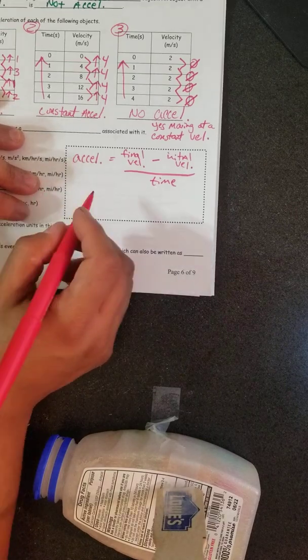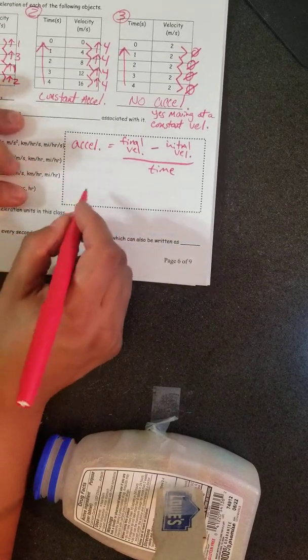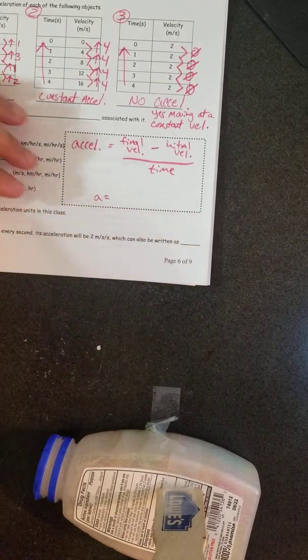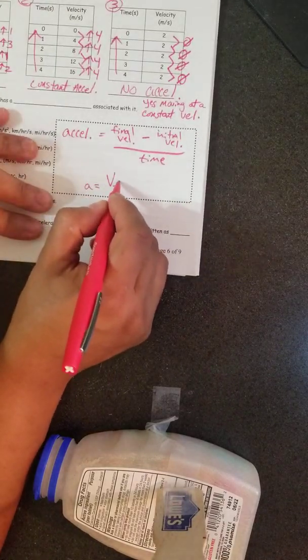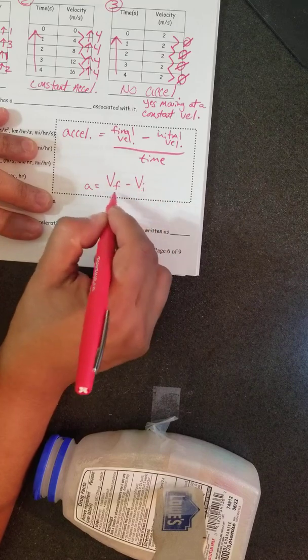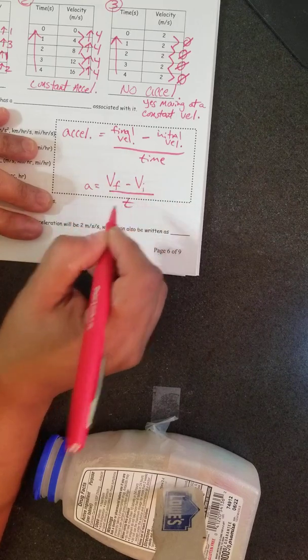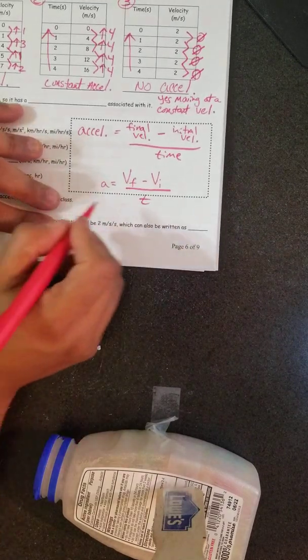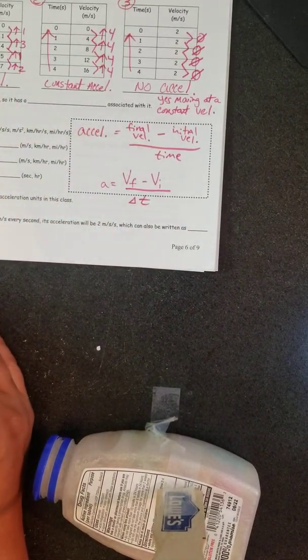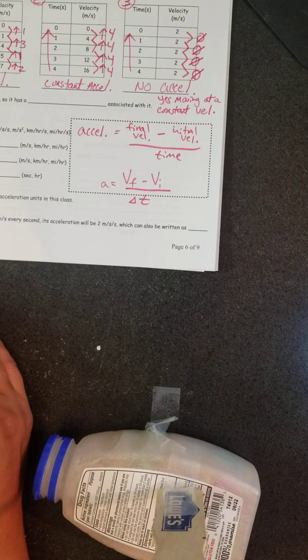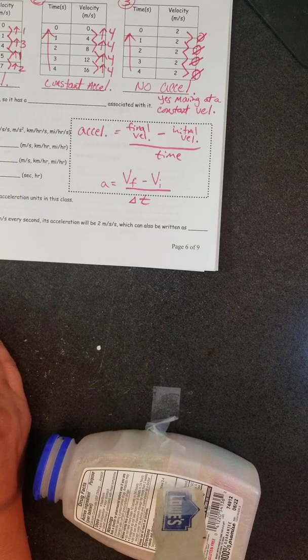Let me go ahead and write it with the abbreviations. Lowercase a equals capital V sub f minus V sub i over lowercase t. Sometimes you'll see it as a delta t. Okay? Sometimes you'll see it as a equals delta V divided by delta t.